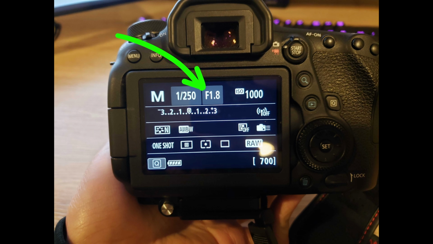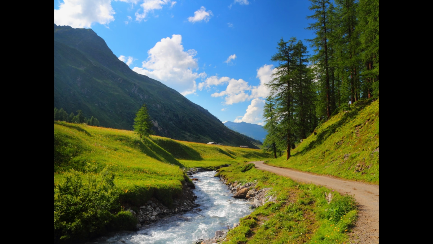The lower the f-stop number, for example f1.8, then the wider the aperture and more light will come through, and the more shallow depth of field or background blur you will have. For example, here's an image I took using f1.8 for a shallow depth of field. The higher the f-stop number, such as f16, then the more narrow the aperture, which means less light will pass through, and the more narrow depth of field, which means everything in your scene will be more in focus.